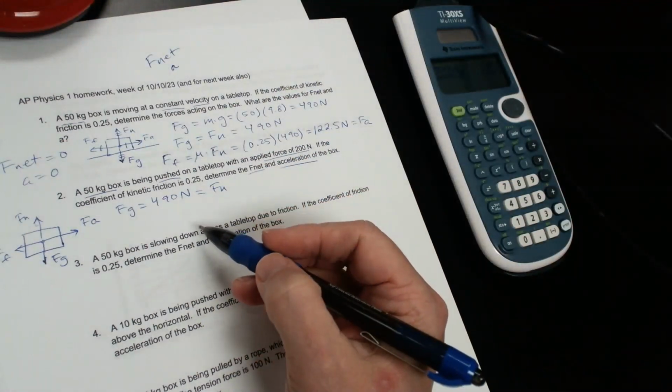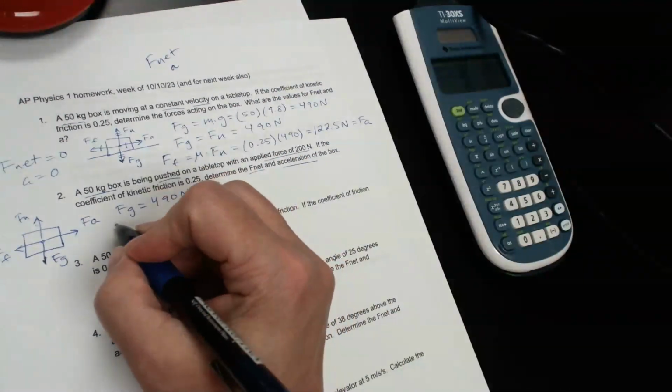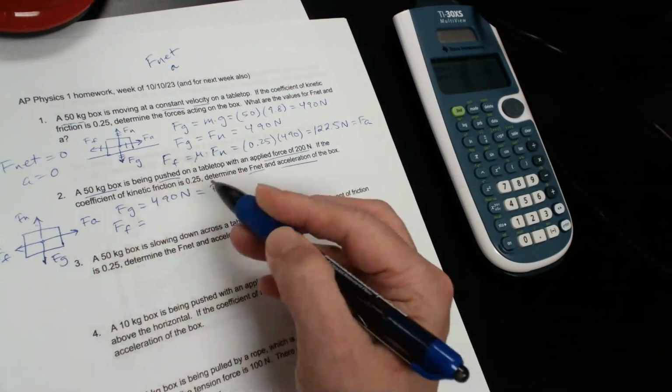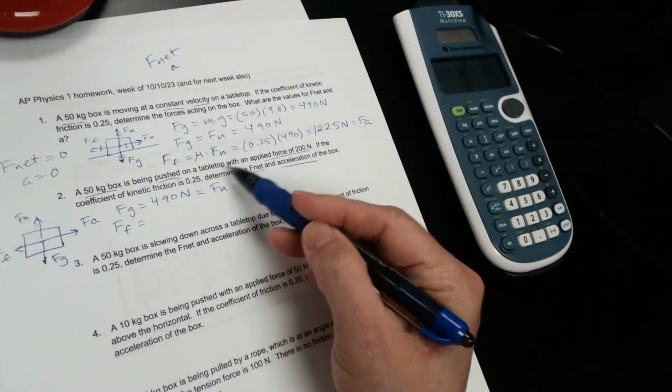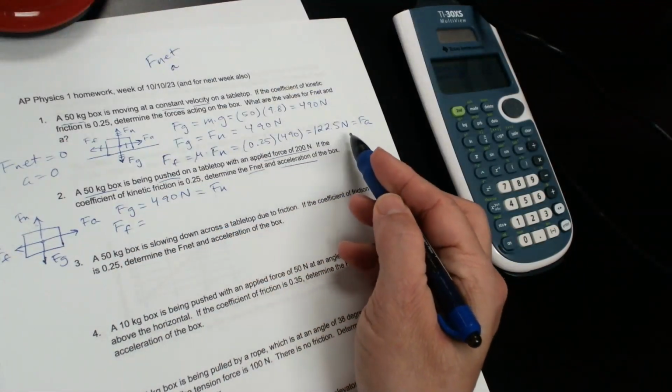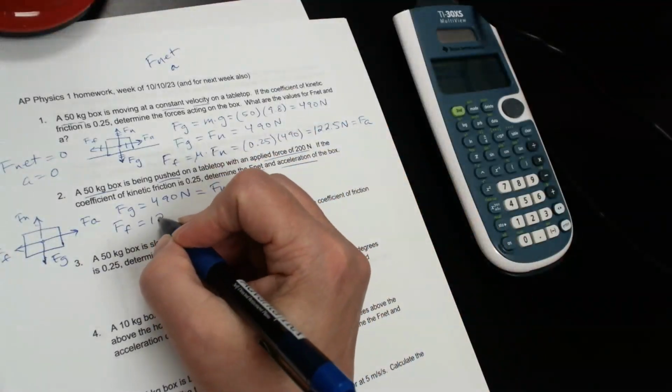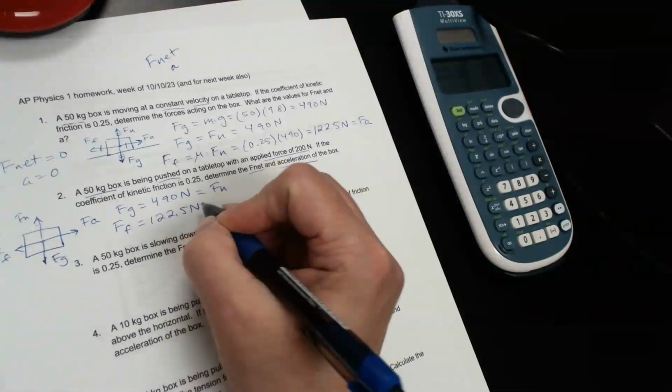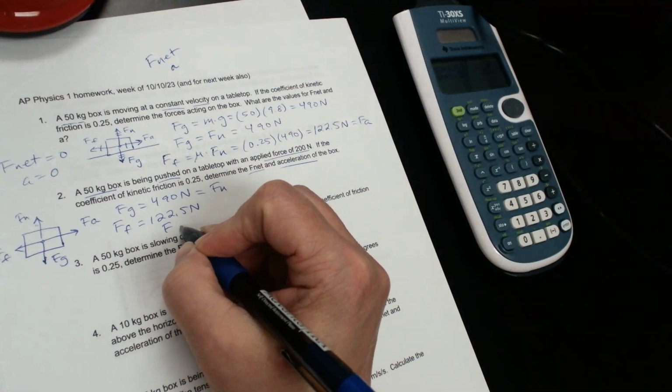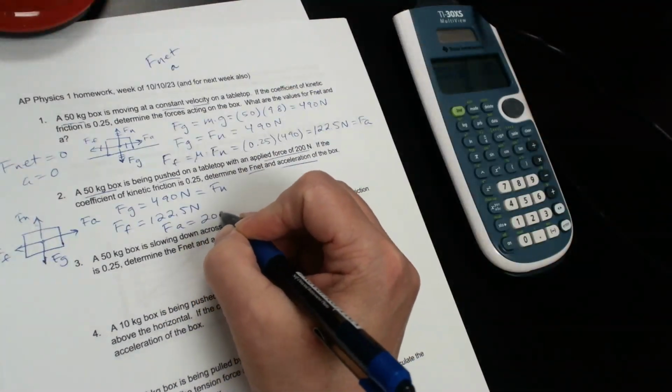And my friction force is the same here too. I can borrow that from my previous problem because it's 0.25 times the same normal force, 122.5 newtons. My applied force was 200 newtons.